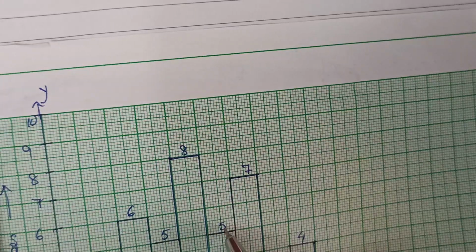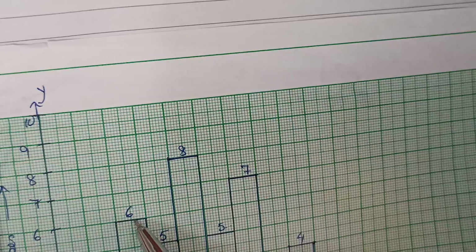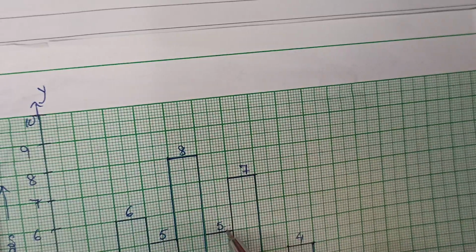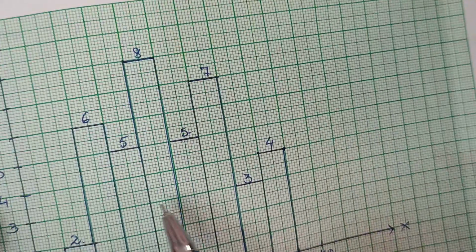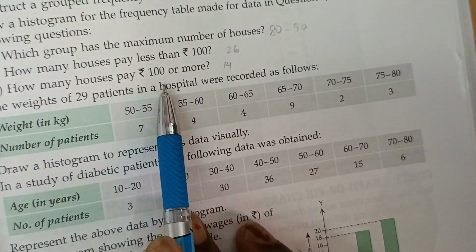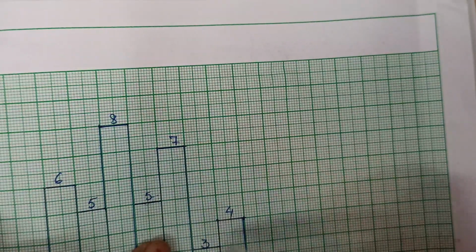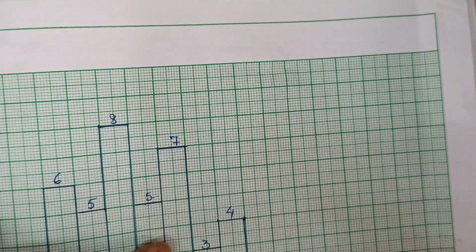So it is 5 plus 8 plus 5 plus 6 plus 2. So 6 plus 2 is 8, 8 plus 8 is 16, plus 10 is 26. So there are 26 houses. Then how many houses pay rupees 100 or more? So we will take from here 7 plus 3 plus 4, that is 14. Clear?